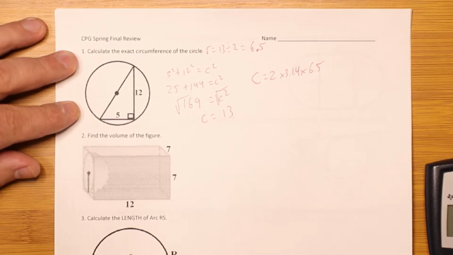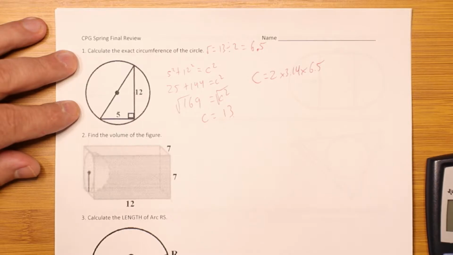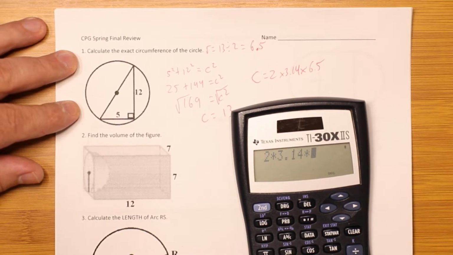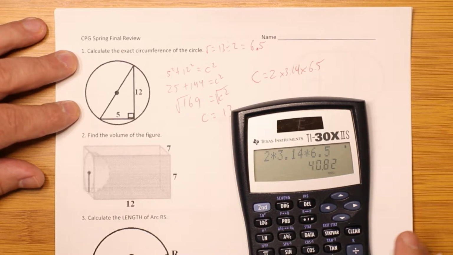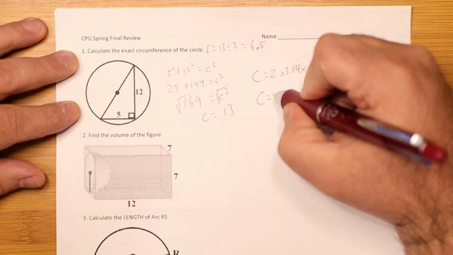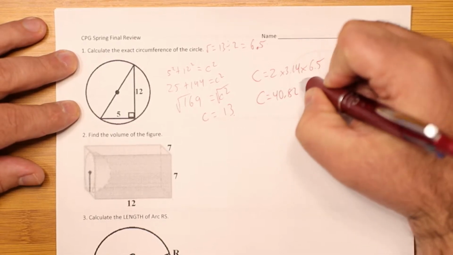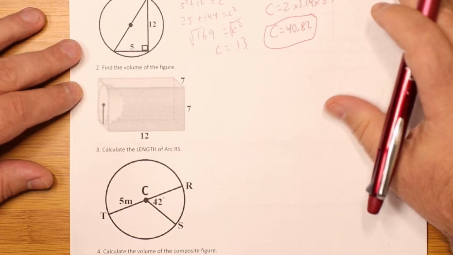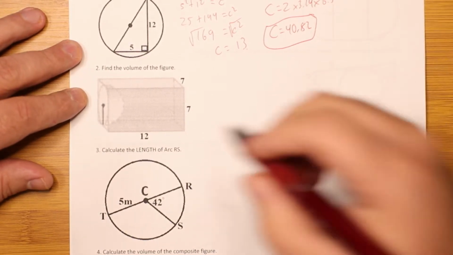When I put that in my calculator, 2 times 3.14 times the radius, I get 40.82. That's the circumference.